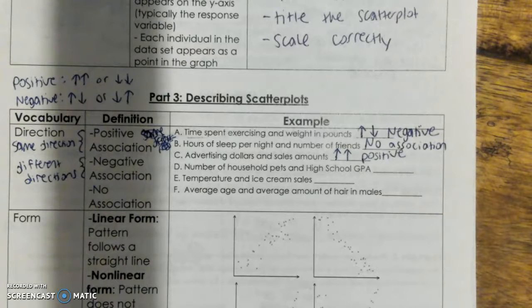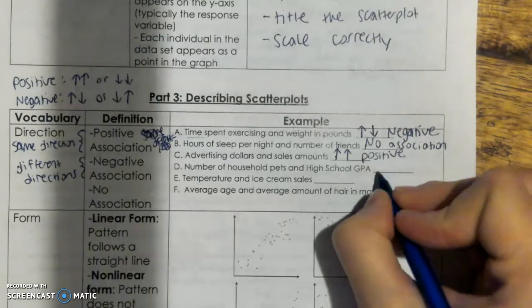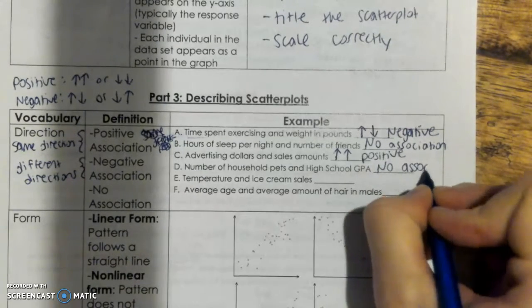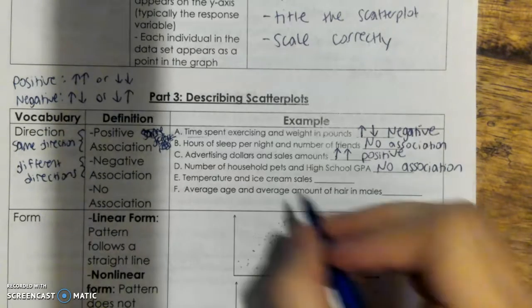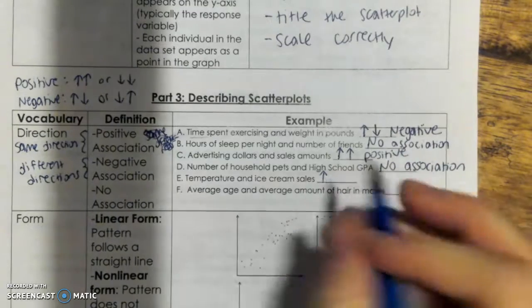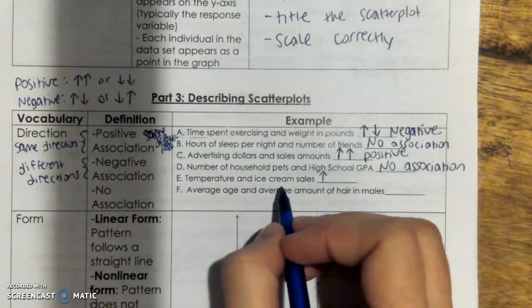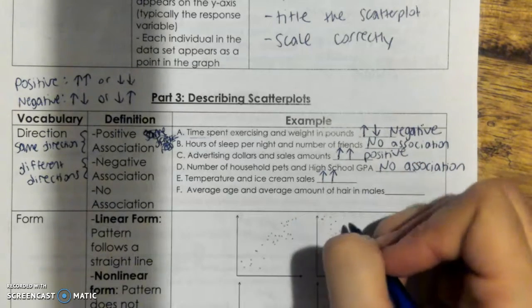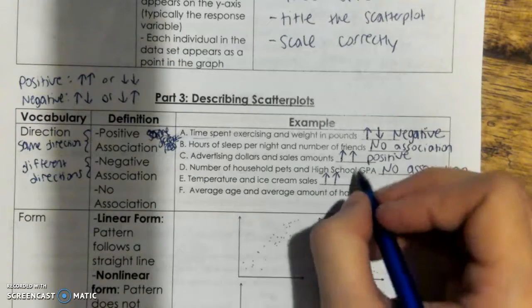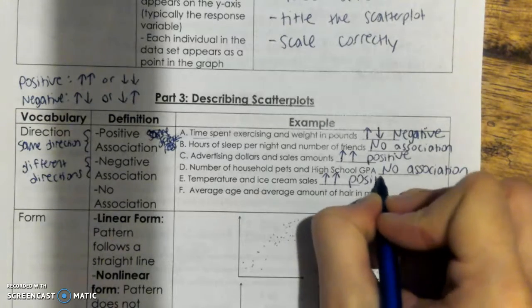D, number of household pets and high school GPA. You should have said no association. E, temperature and ice cream sales. Outside, it's 90 degrees still in September. As the temperature goes up, as it gets hotter outside, ice cream sales would also go up. As the temperature goes down in the wintertime, ice cream sales would also dip. If they're going the same direction, you've got a positive relationship.